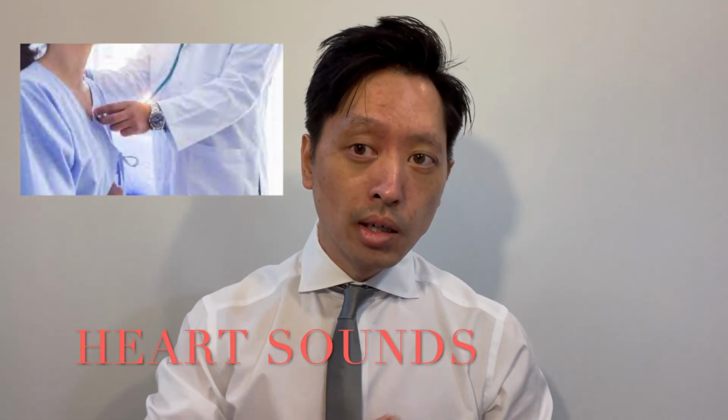When the semilunar valves are open, your atrioventricular valve will close. So when these heart valves open and close, they contribute to heart sounds too, right? When we auscultate the patient's heart, when we listen with a stethoscope, there are usually two sounds, right? Lub dub.